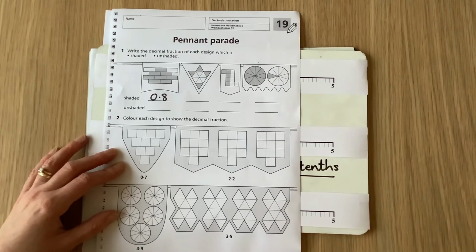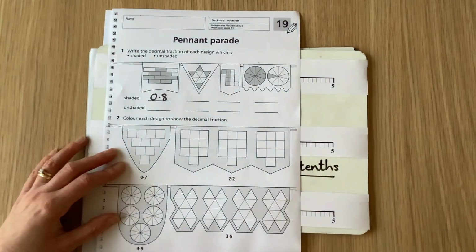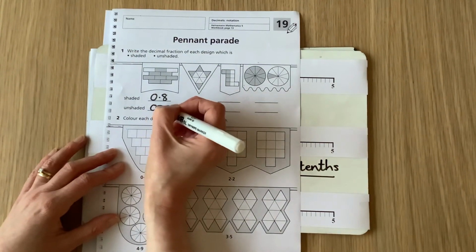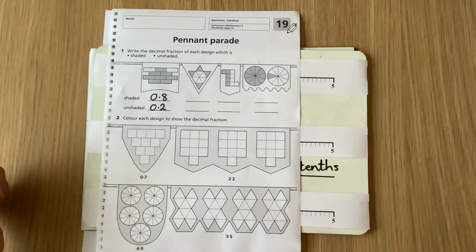Now, how much hasn't been shaded? How much is unshaded? Well, 2 out of the 10 parts haven't been shaded in. So to write 2 out of 10, 2 tenths as a decimal, I write 0.2.